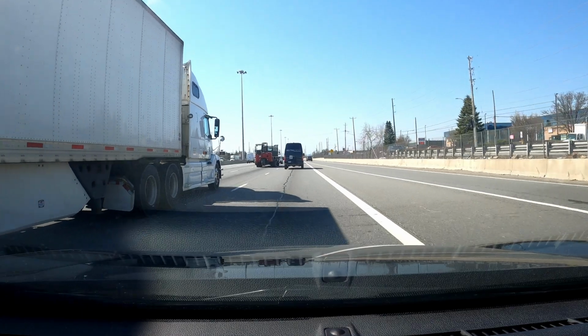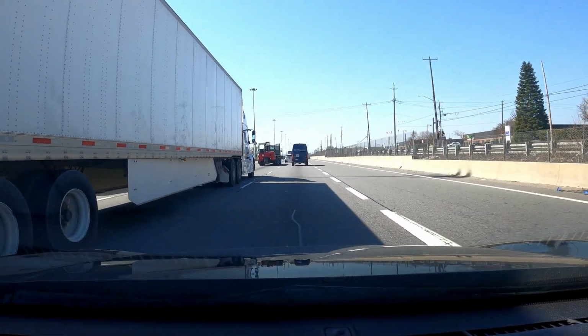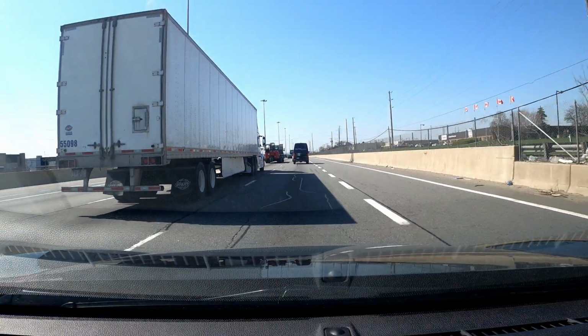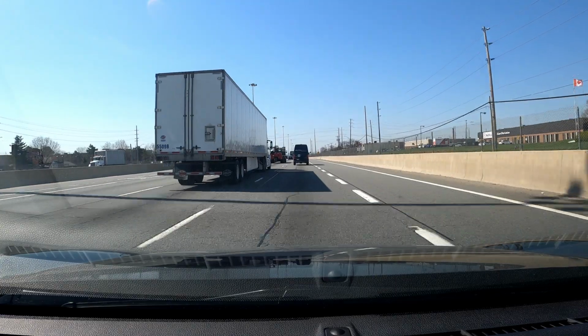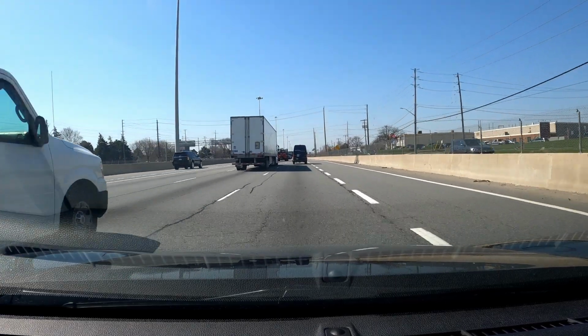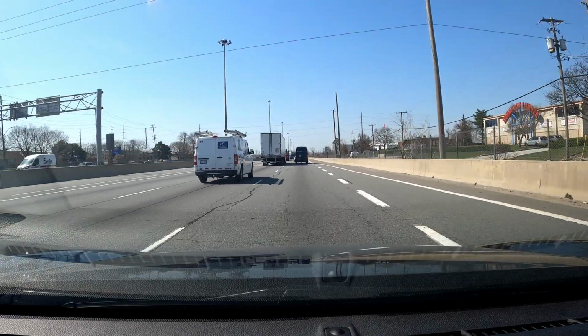And make sure you guys scan, check your blind spot, right, before you merge. Stay relaxed, that's the key. Be confident and stay relaxed. There's a lot of room for you to speed up or to assess, observe and scan.